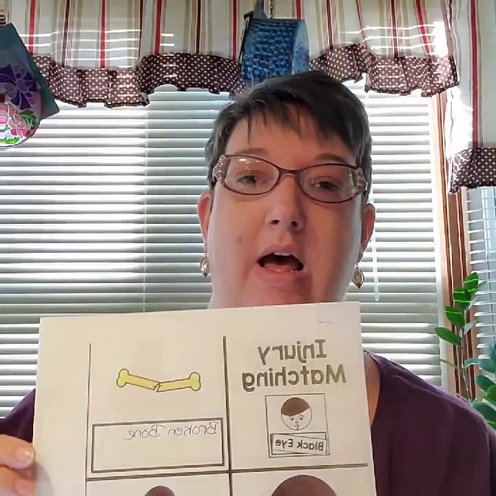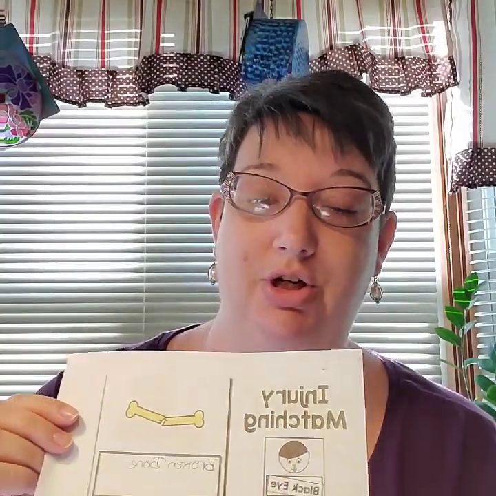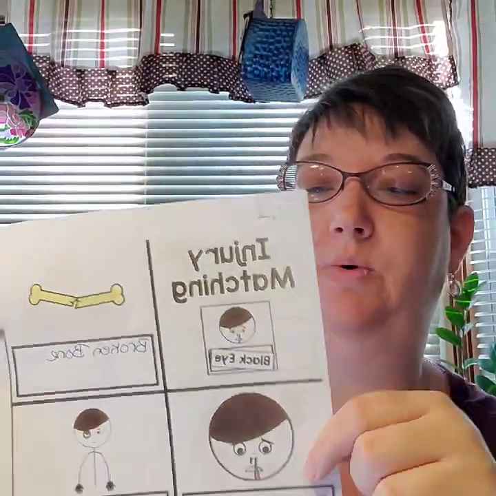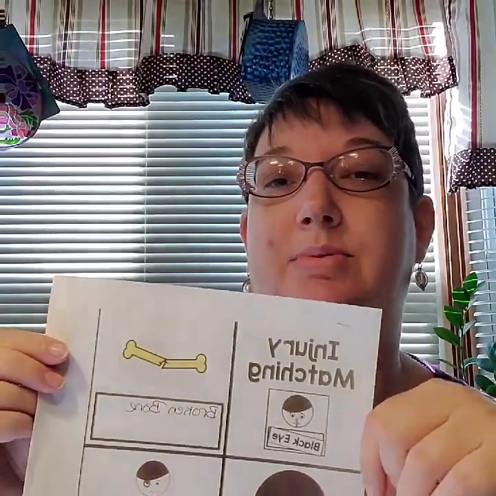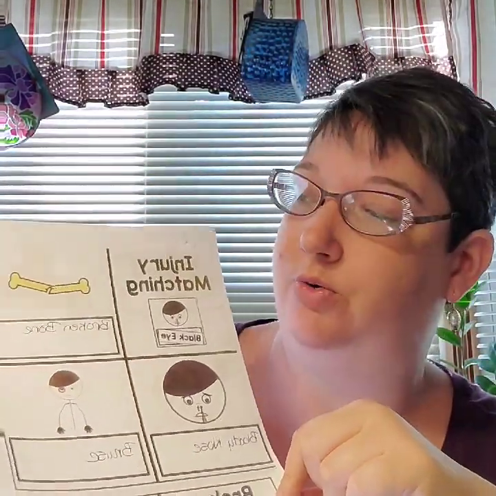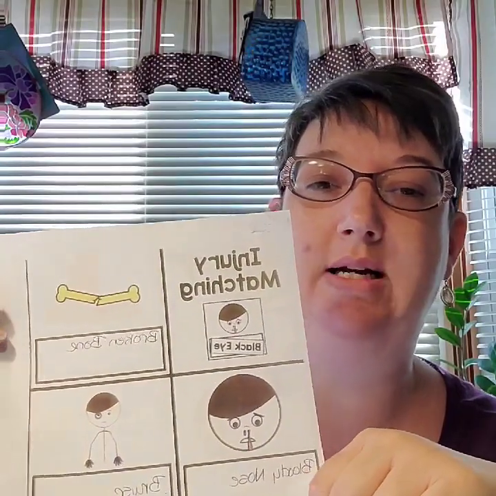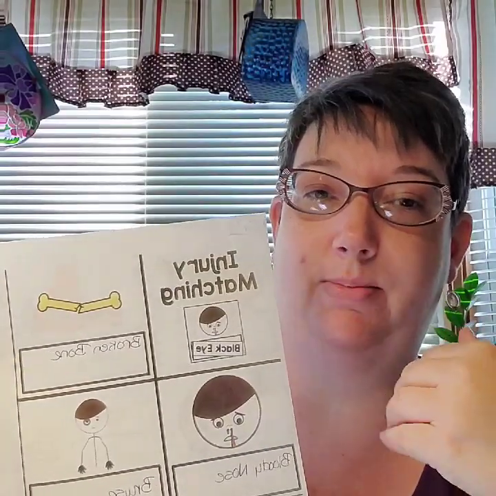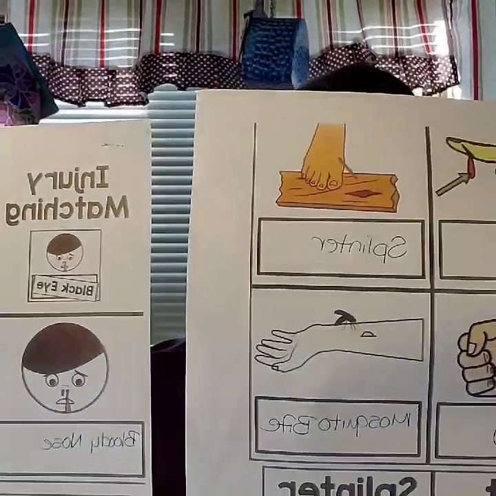So the next thing that we have here is injury matching. Now I went ahead and I wrote in the answers, but what I want you to do is to cut out the bottom and paste the answers onto the correct pictures. We can do number 1 together. So the first one is a broken bone. You can see the picture of the broken bone, and you know that the words broken bone goes with that picture. So all you're doing is cutting and pasting and matching with the correct term, okay? You have 2 pages of these.